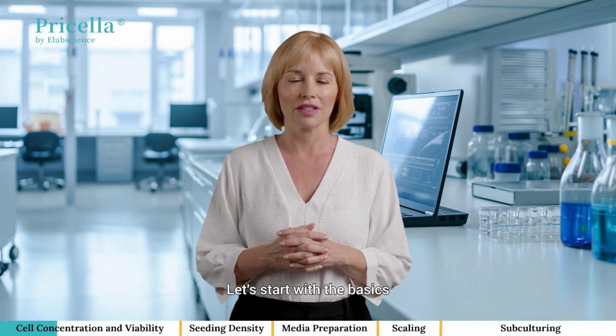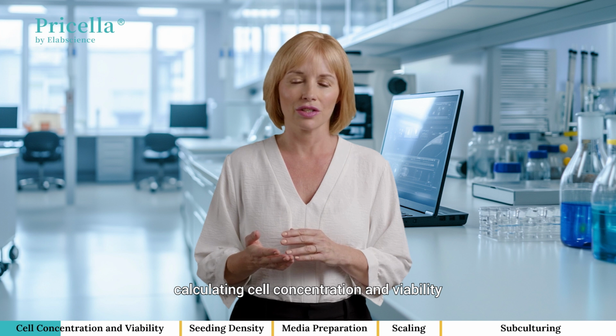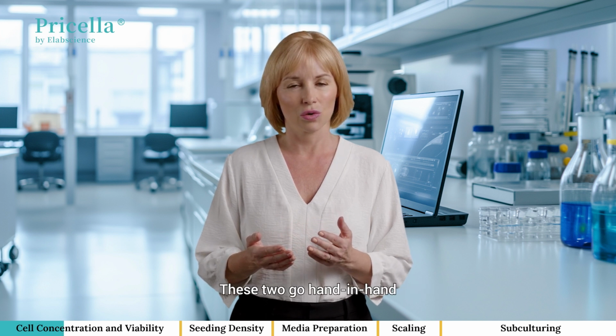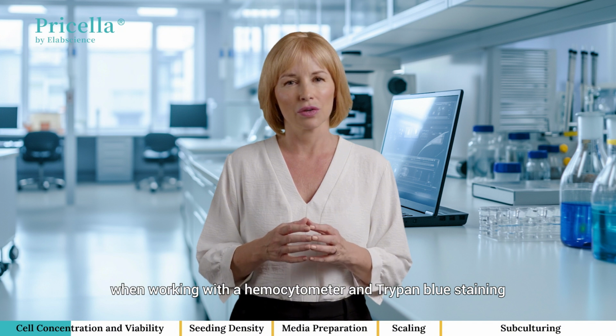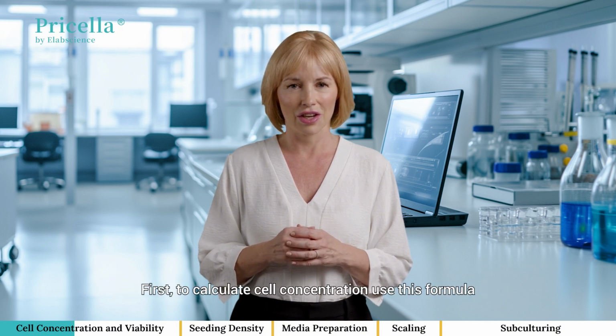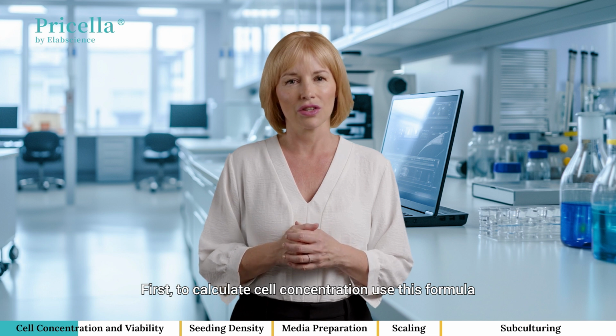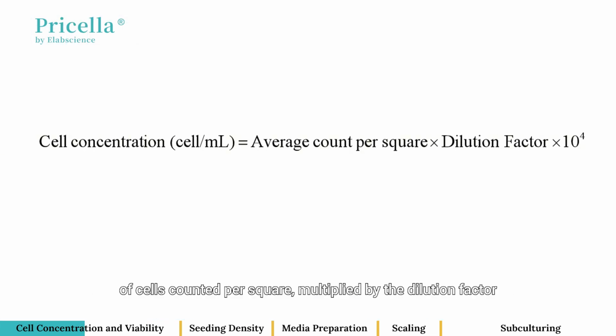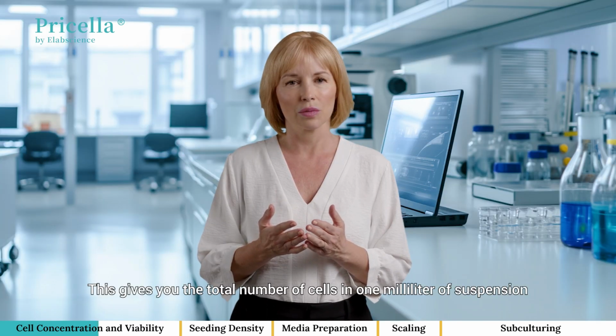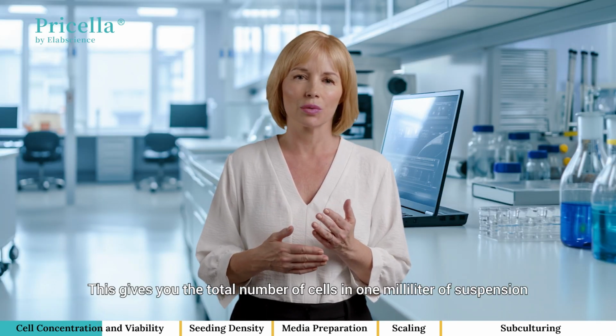Let's start with the basics, calculating cell concentration and viability. These two go hand in hand when working with a hemocytometer and trypan blue staining. First, to calculate cell concentration, use this formula. Cell concentration equals the average number of cells counted per square, multiplied by the dilution factor, multiplied by 10 to the power of 4. This gives you the total number of cells in 1 milliliter of suspension.